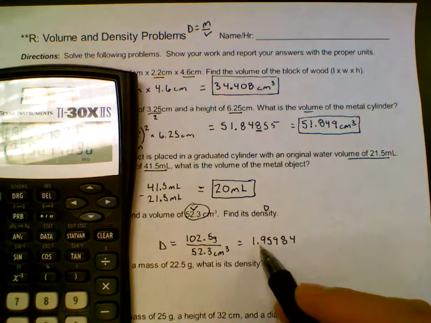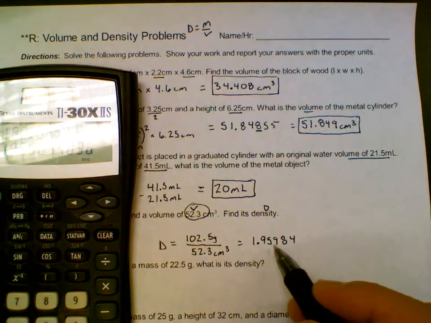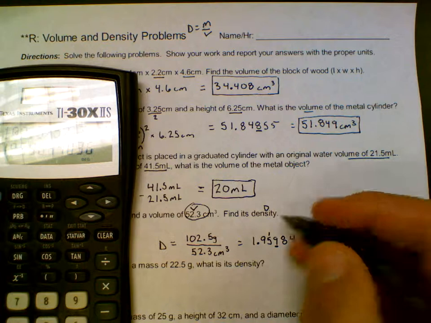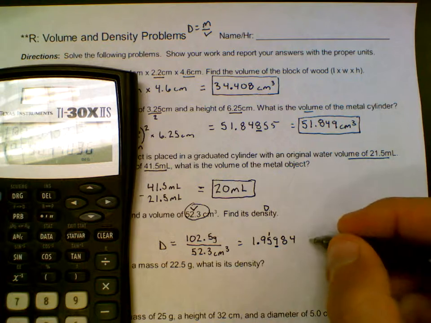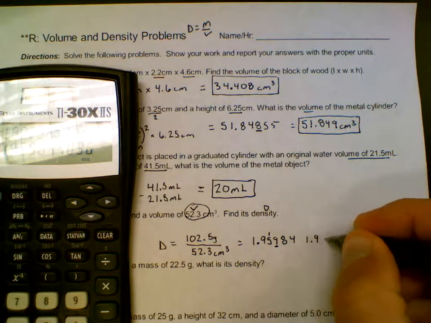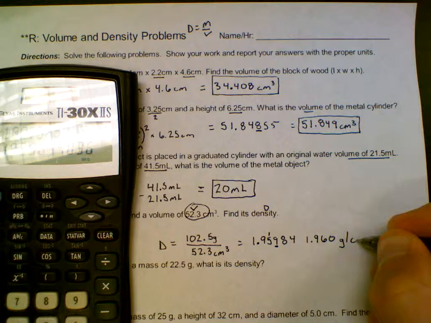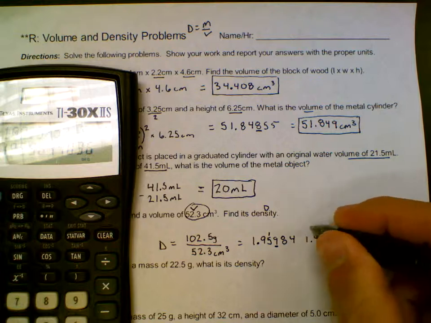We're keeping 3 digits past the decimal. 1, 2, 3. So a 9 is followed by an 8, which means the 9 rounds up to a 10, which means this has another increase in it. And our unit is grams per centimeter cubed.